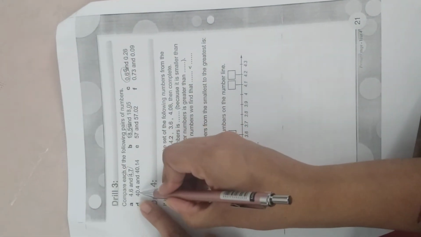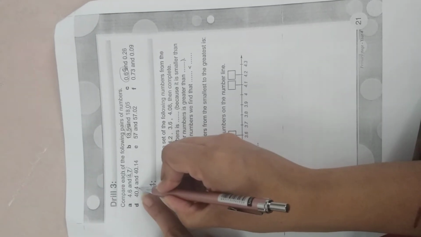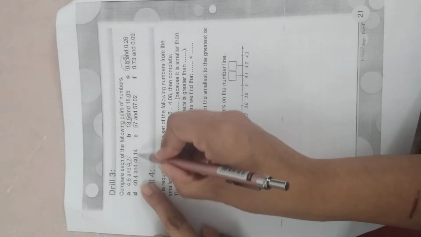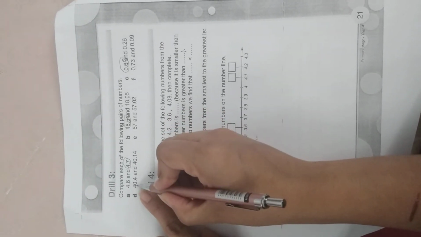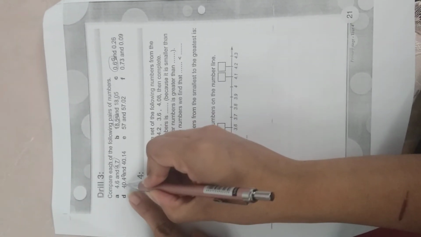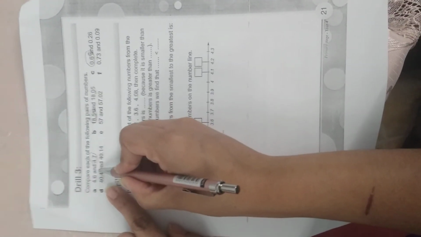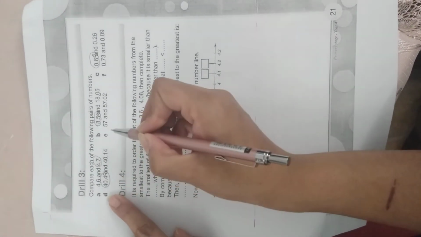Here again we have the same whole, so we are going to compare according to the decimal number. Here I have 40.4, so put 0 to make them equal. 40.40 and here 40.14, so of course 40.40 is bigger.